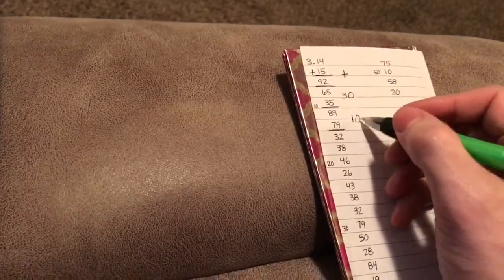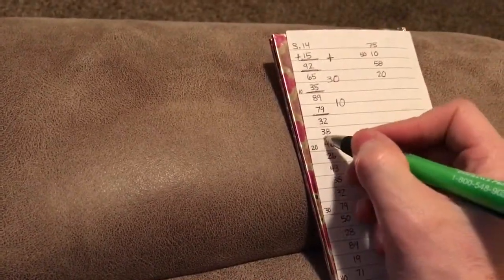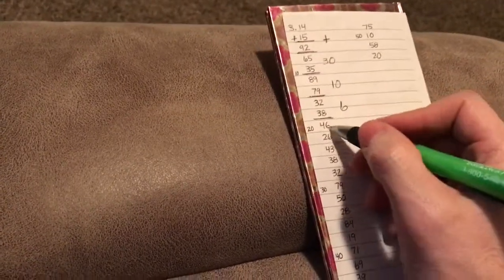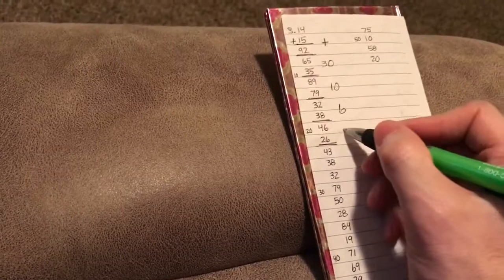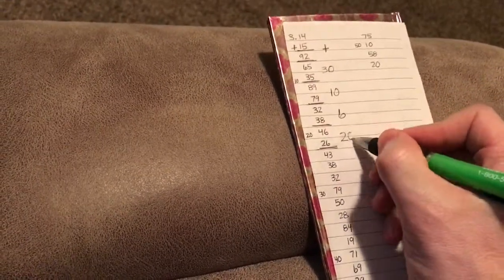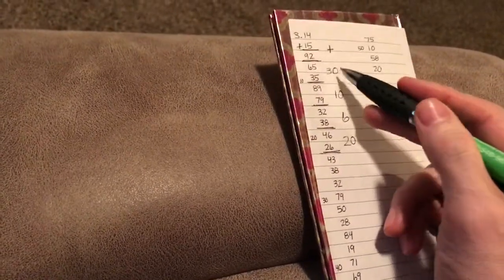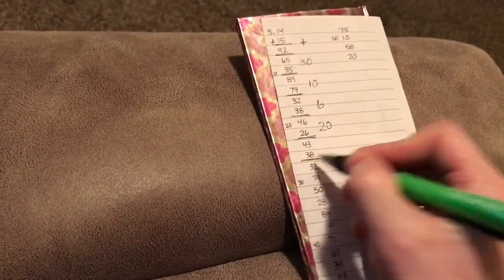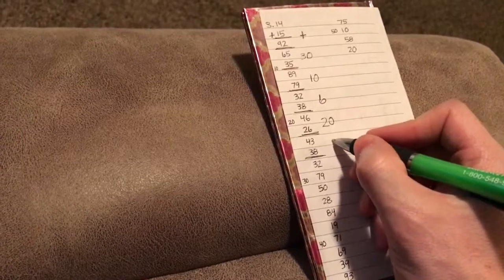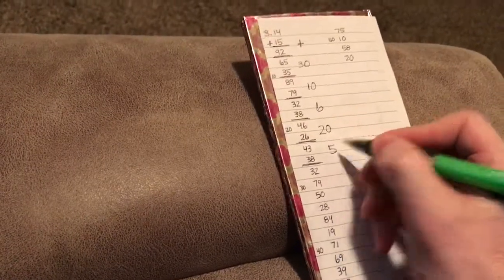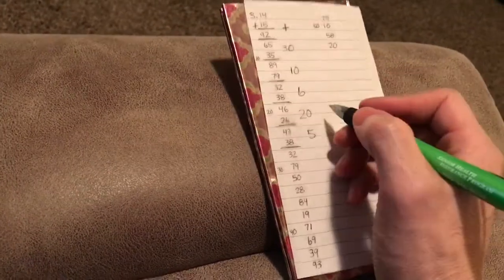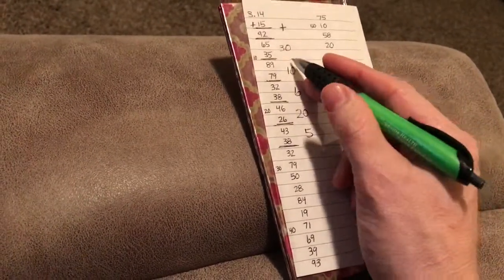I'm going to remember addition, 30, 10. Now I've got 32 and a 38. I would remember a 6. Now we've got a 46 and a 26. This is working out nicely. I would remember a 20. So we've got a plus sign, a 30, a 10, a 6, a 20. Now we've got 43 and 38. Difference is 5. Now notice these are getting smaller. 30, 10, 6. Now my 20 that was missing in there, there it is.